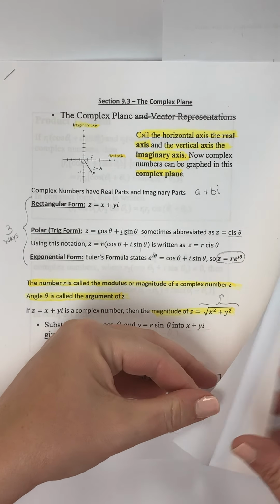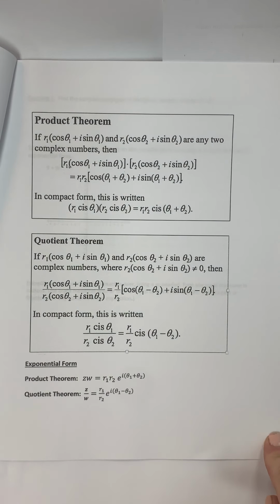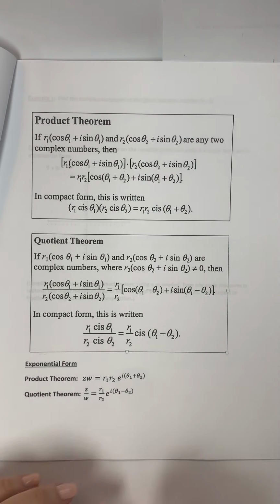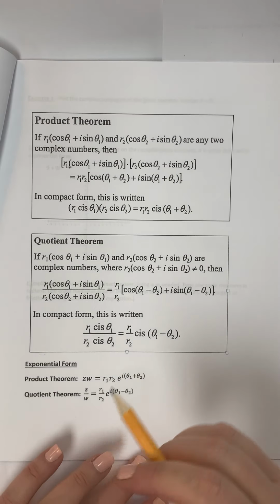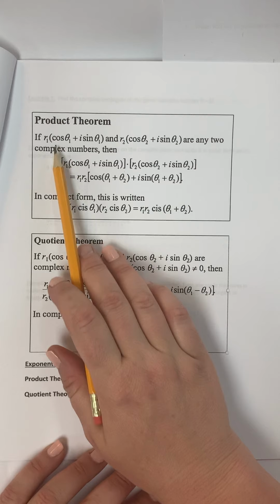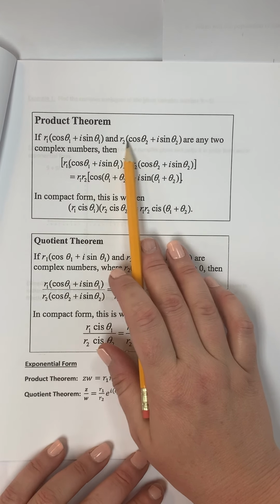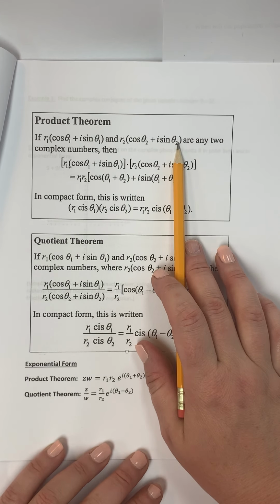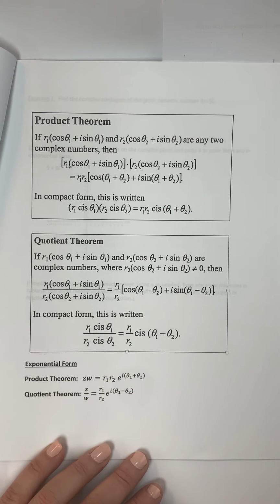The only other formulas we need to talk about are on the next page. Now these formulas we actually won't need until we get to the last 3 problems in this packet, but I thought I would go ahead and put them there just so that we have them. The first is the product theorem. So we use the product theorem when we have 2 complex numbers in polar form and we want to multiply them together.